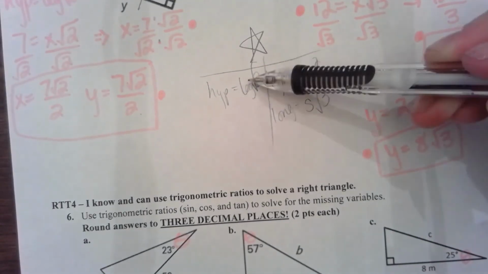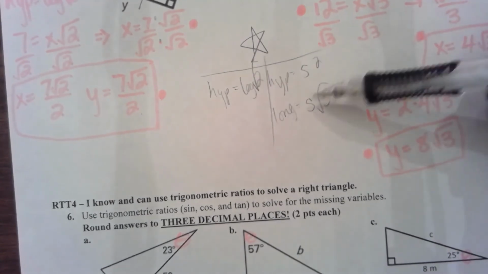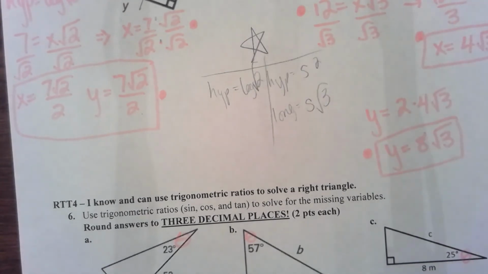Hip, hip, long, short, short leg, 2, 2, 3, square root, square root. Okay?